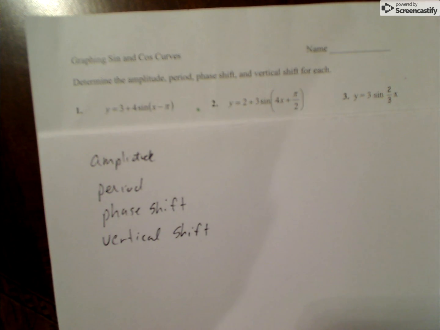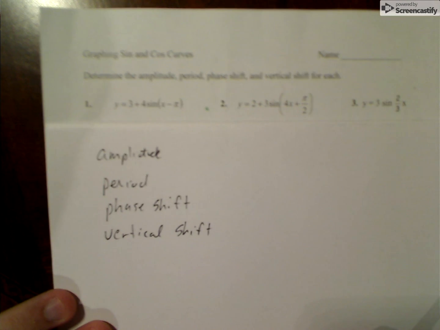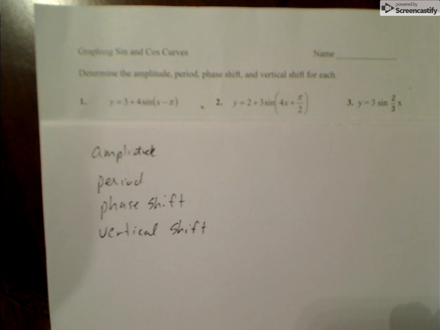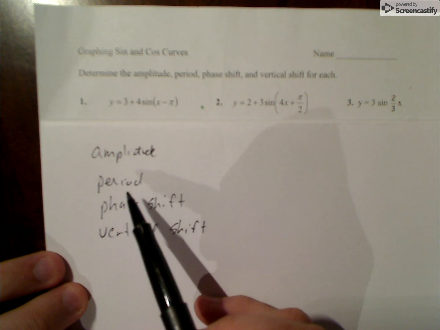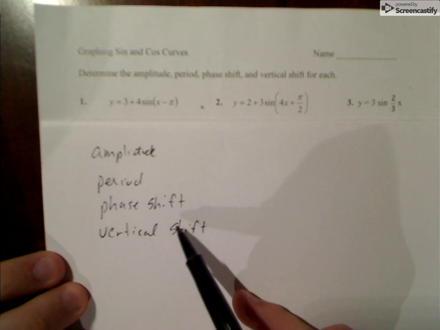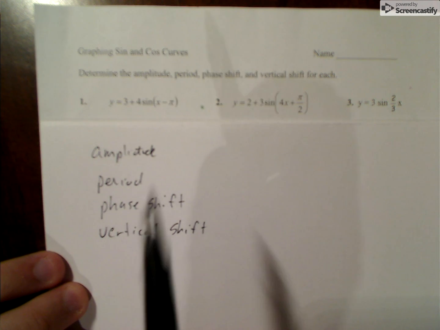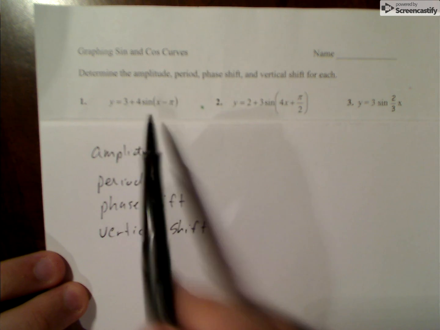Again, what we're looking at here is graphing sine and cosine curves. I'm going to show you how to pull the information you need in order to graph everything. Essentially, what we need is the amplitude, the period, the phase shift, and the vertical shift. I'm going to show you based on this equation here.